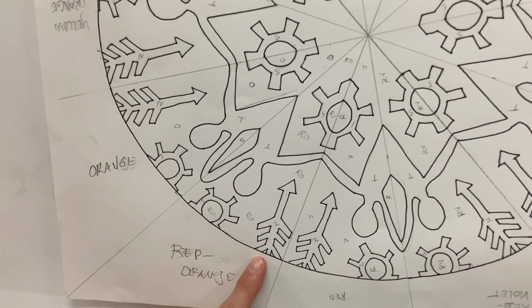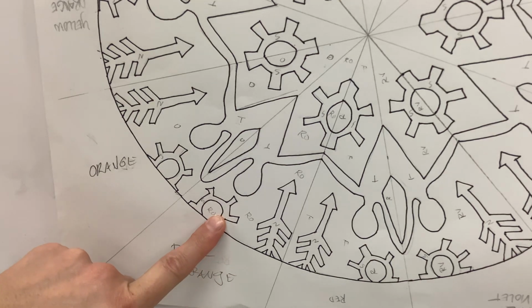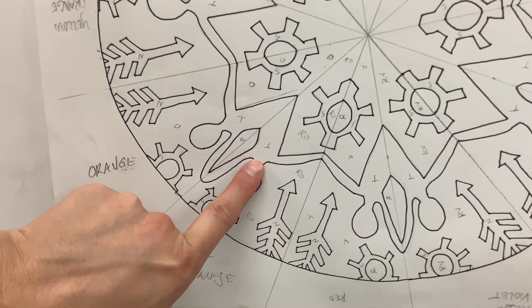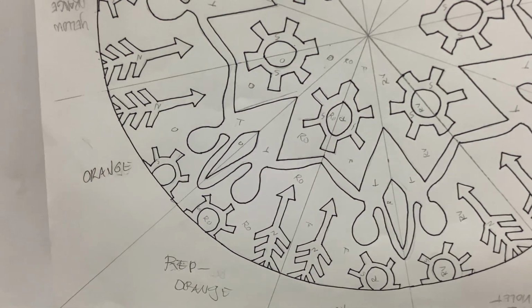My arrow is the neutral, or the tone of the color. My gear shift, or the sun shape, is the shade, and my figure is a tint. Each part of your color wheel should be labeled properly before we begin painting tomorrow.